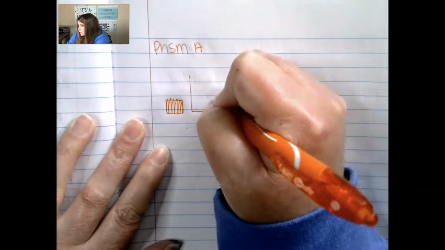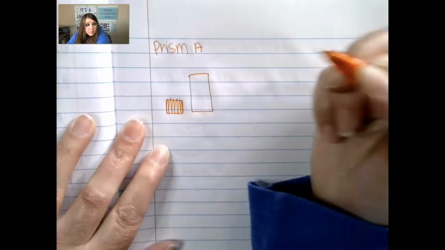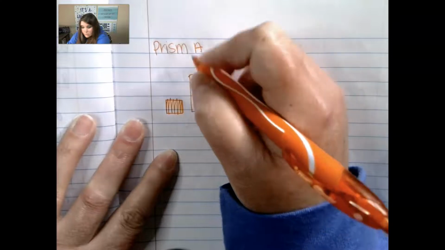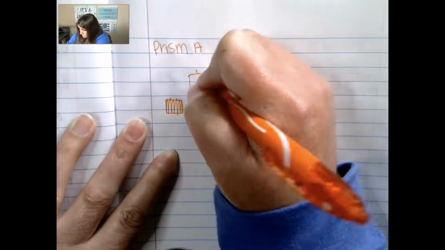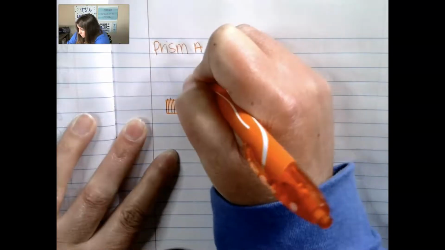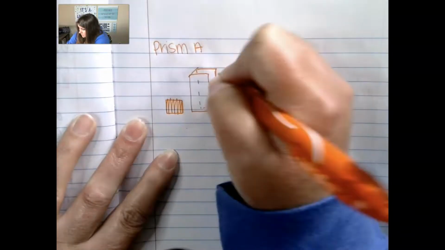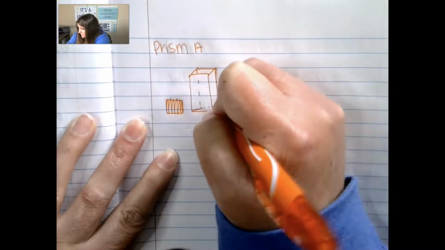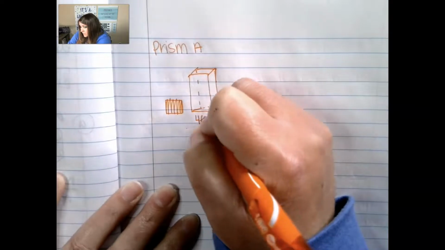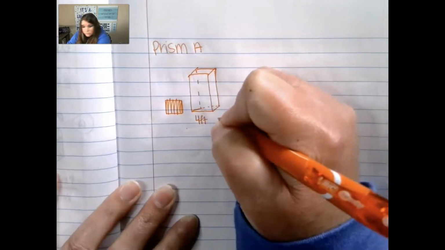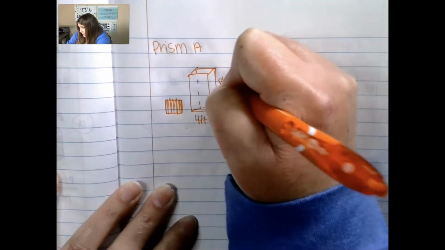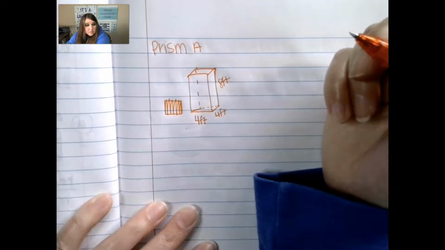Okay, so rectangular prism A is a little bit taller than what I had drawn, and it looks like this, and we connect the lines. There we go. Okay, it has a length of 4 feet, a width of 4 feet, and a height of 8 feet.